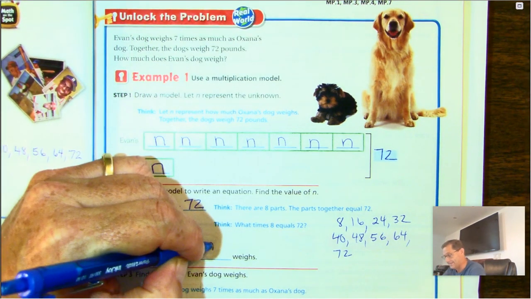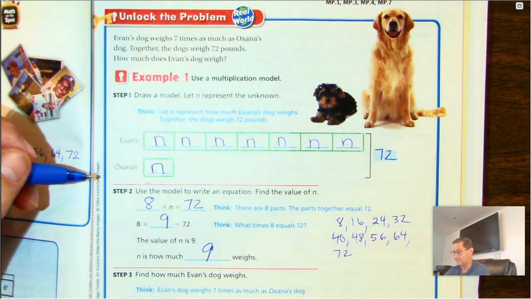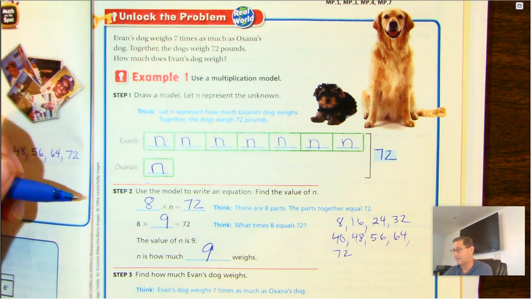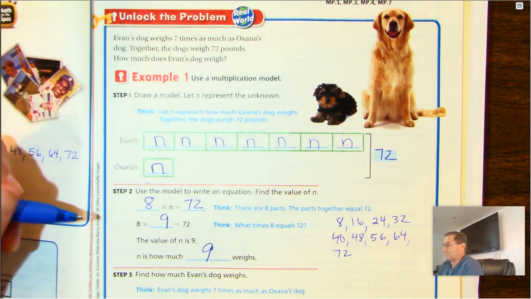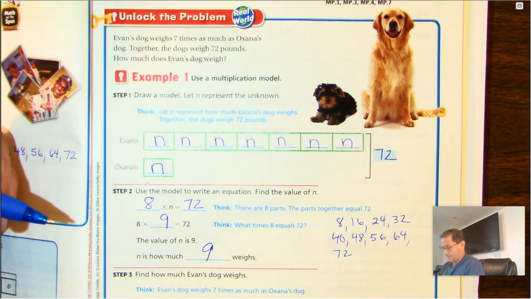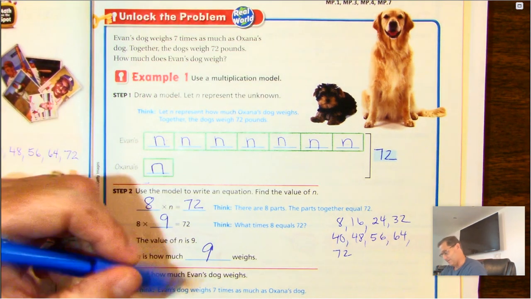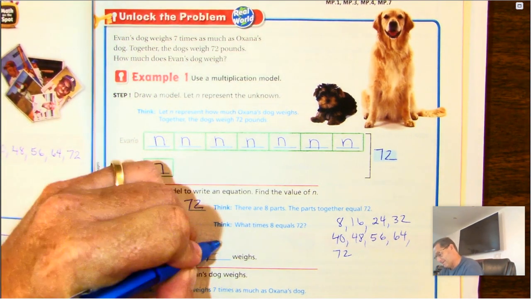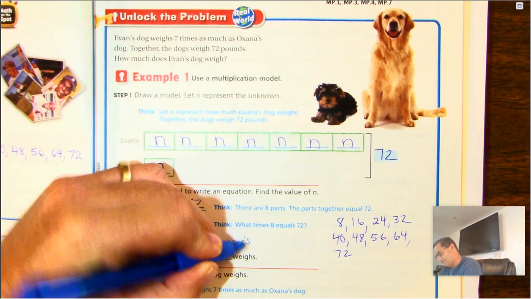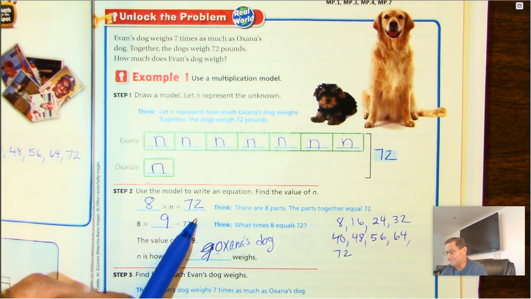So 9n is how much? I put 9. I didn't mean to put 9. Sorry, guys. Distracted myself.